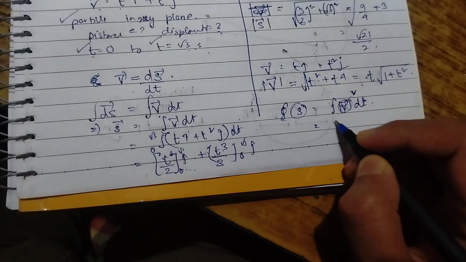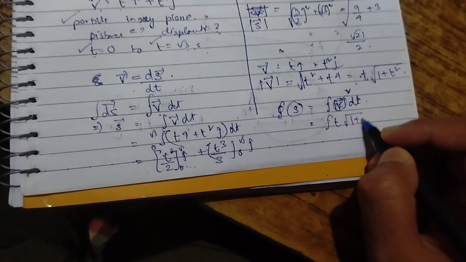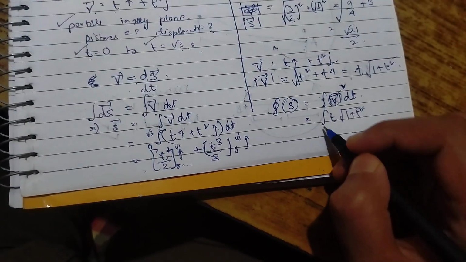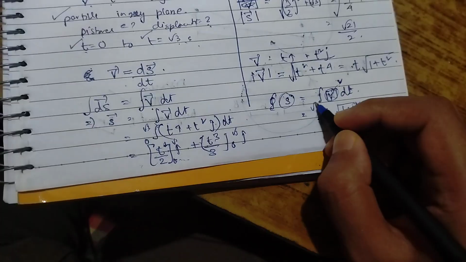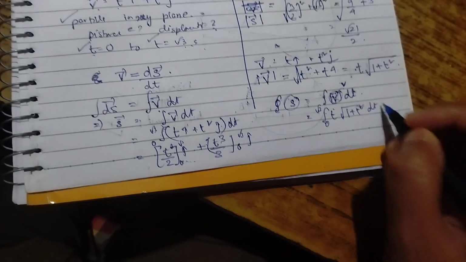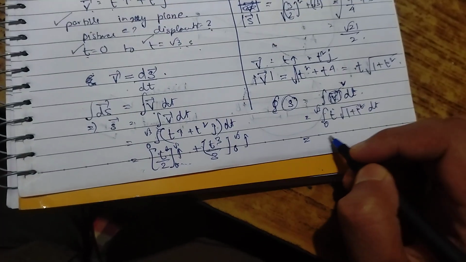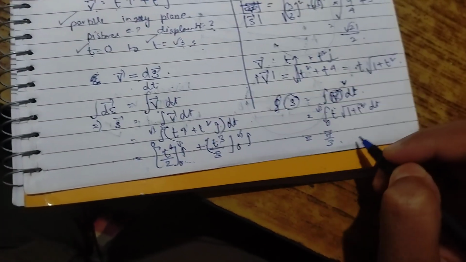So now t times the root of 1 plus t square. The manipulations should be done by you, I would advise. This is just simple substitution integration, so the answer would be 7 by 3.